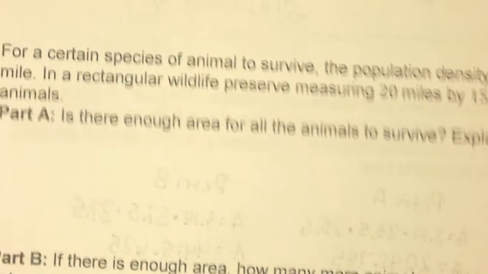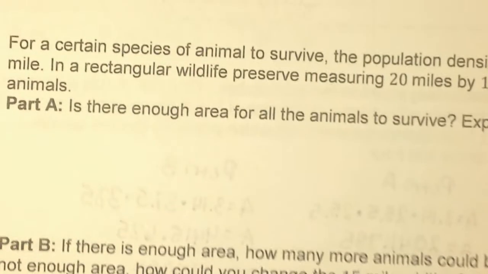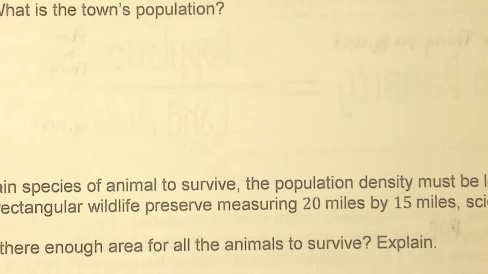Pull it up, drop top, back roll, hop, pop. You're trying to hop.